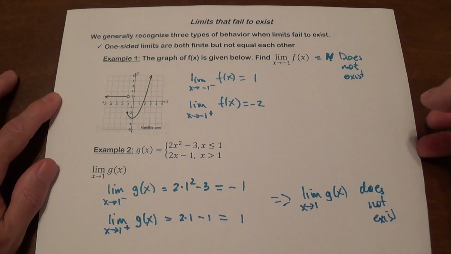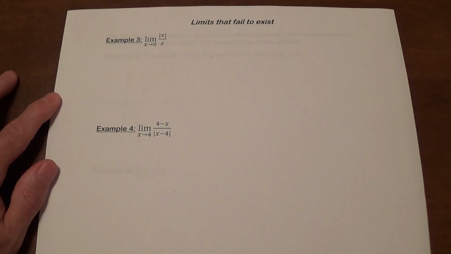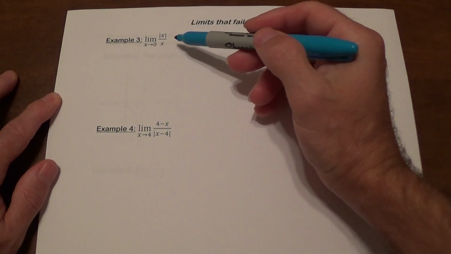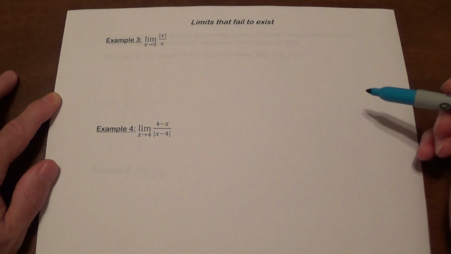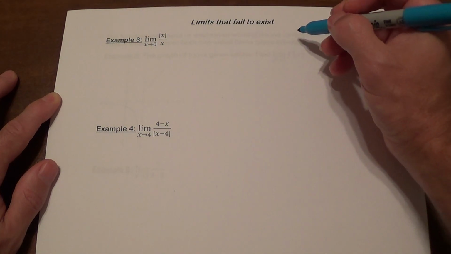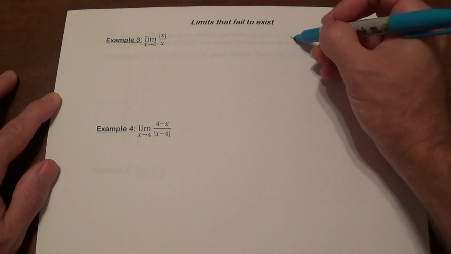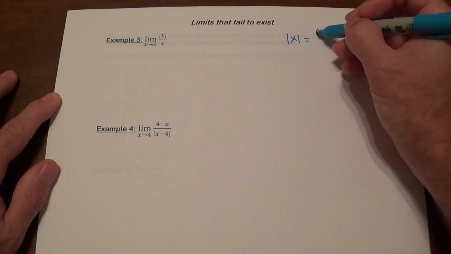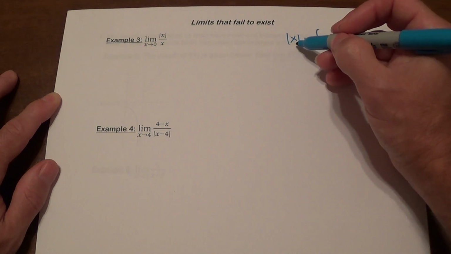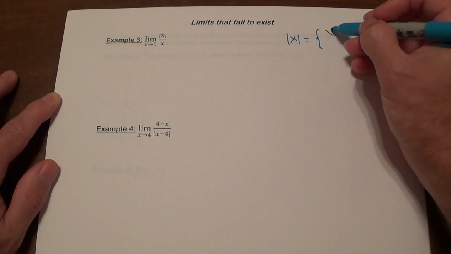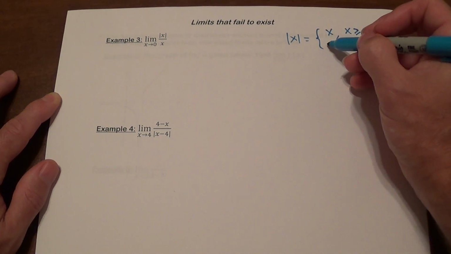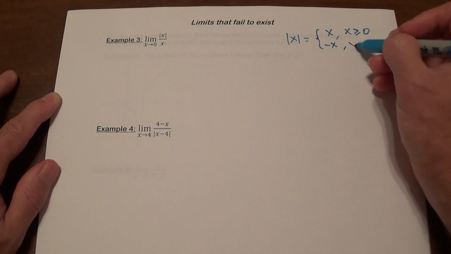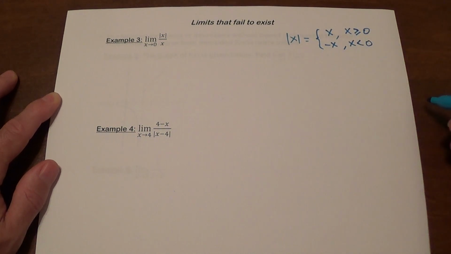Okay. There are some other situations that you need to know. When trying to find the limit of the absolute value of x over x as x approaches 0, if you think about how it works, the function absolute value of x can be written as a piecewise function. What do we know about absolute values? It's going to equal x when the value of x is 0 or positive, and it's going to be the opposite of x when you have a negative value of x.